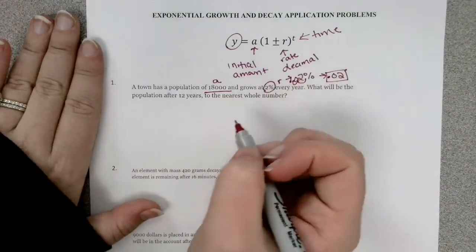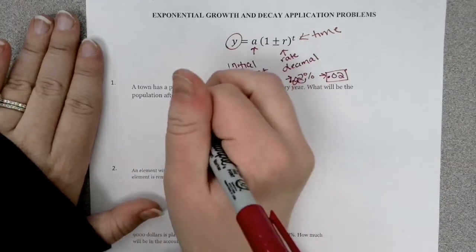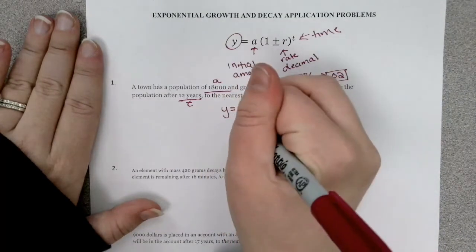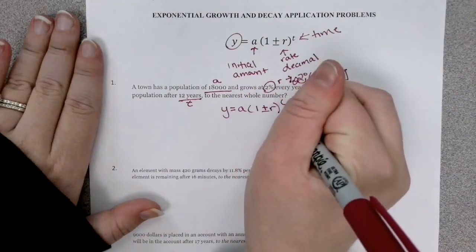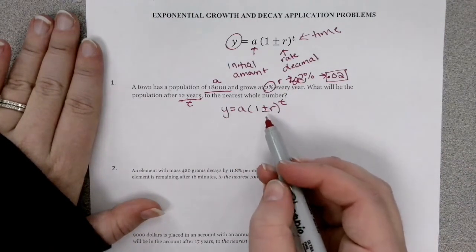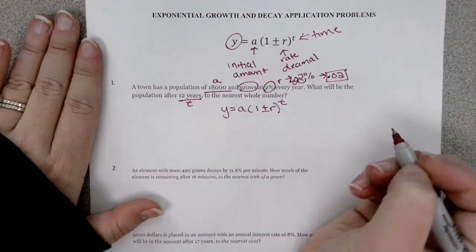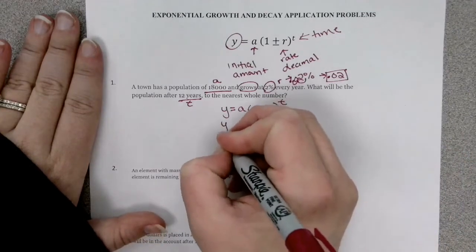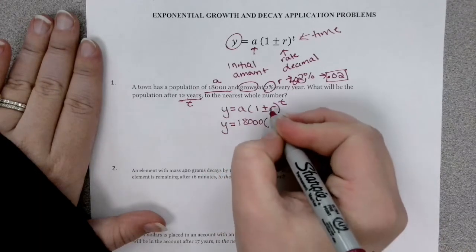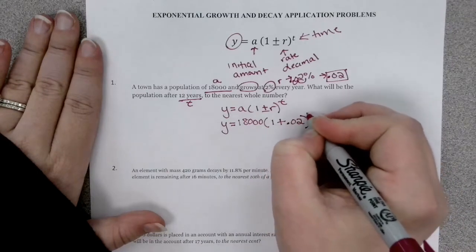And time is always in years, minutes, seconds, weeks, whatever they decide to tell you. And here it's 12 years, so that's our T. So Y equals A, 1 plus or minus R to the T. Now remember, the plus or minus, we have to determine if it's a growth or a decay. And we can look in the word problem, and it says grows. So that's going to tell us we're using the plus sign when we start solving. Y equals my initial amount, 1 plus, because they're telling you it's growing, 2% is 0.02 as a decimal, and our time is 12.